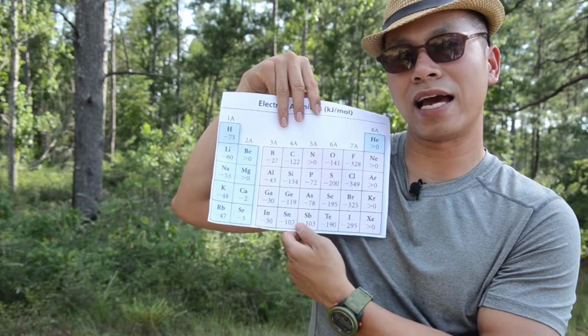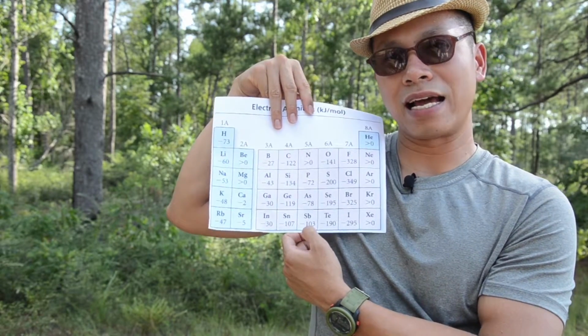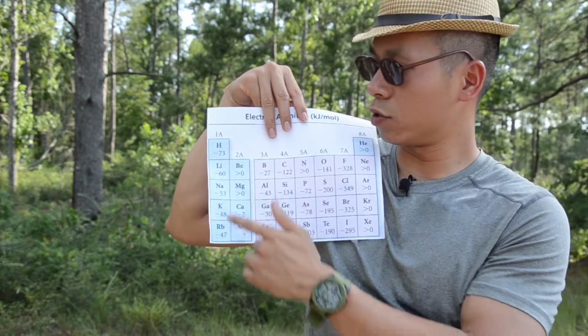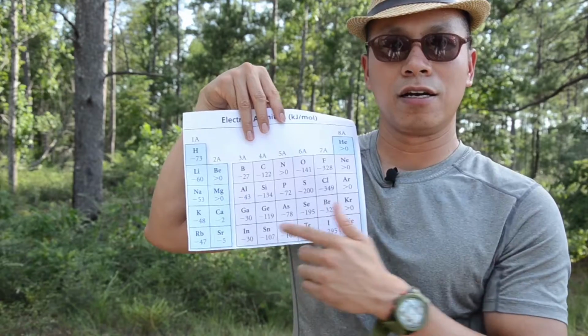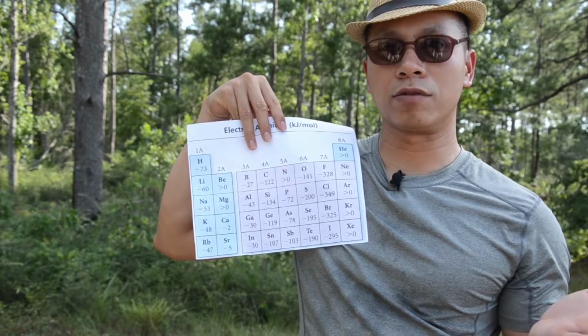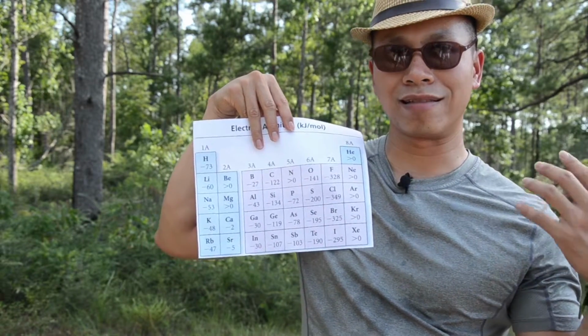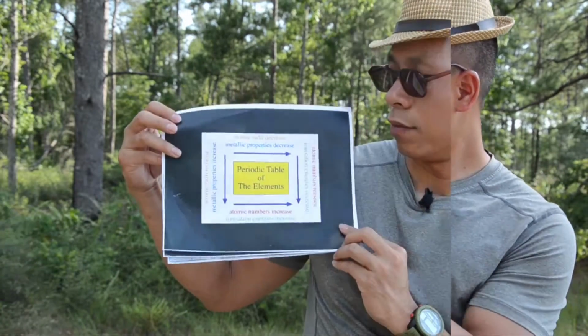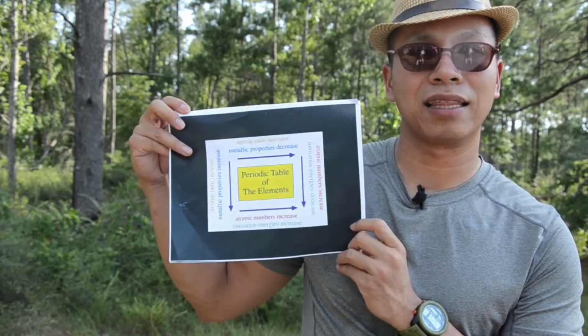So why does it happen like that? Because, like I said before, when you go down the group, the principal quantum number is higher, so it has less ability to gain more electrons.